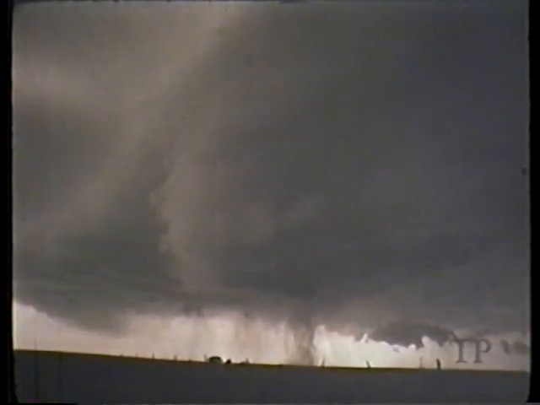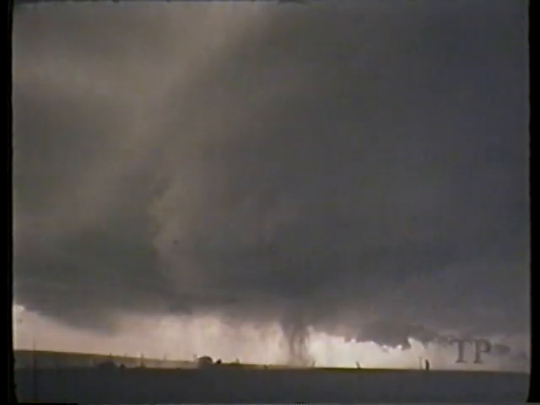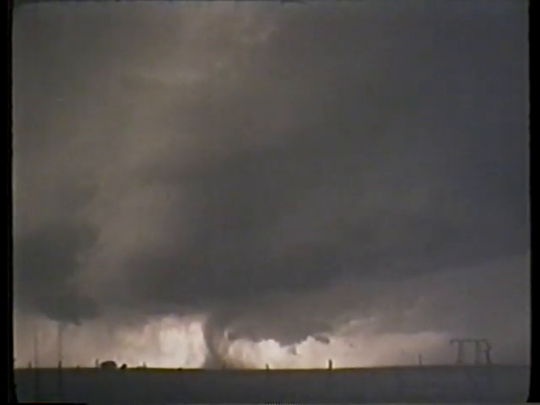Now we are back near the southwest edge of the storm, looking west, where you would expect to see a tornado. Here's a rain shaft. It's easy to recognize it for what it is. This one's tougher. It's the same rain shaft 10 minutes later. This one could fool you.